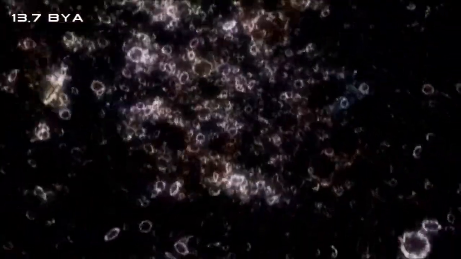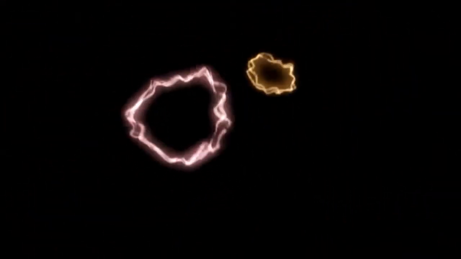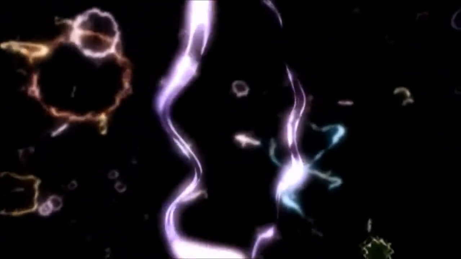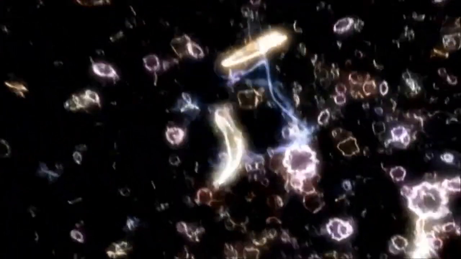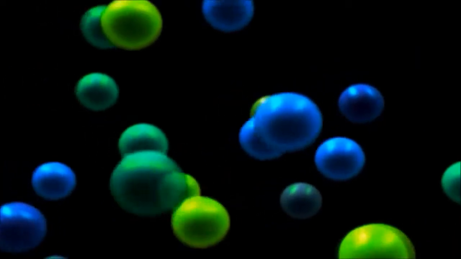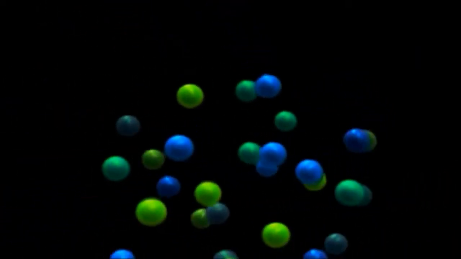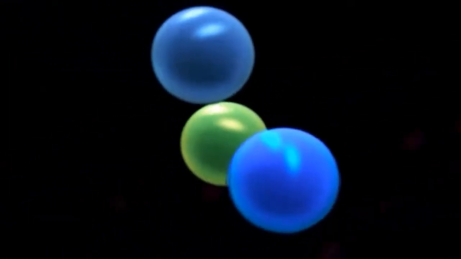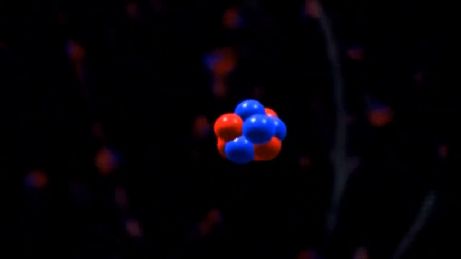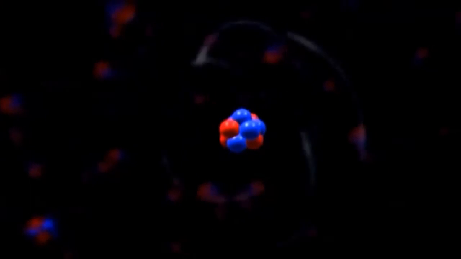Tiny, vibrating strands of energy occupied an infinite universe. The particular ways these strands wiggled produced various particles. Among these first particles were quarks. The universe cooled, allowing quarks to bind into groups of 3, forming baryons. These baryons also bonded, forming nucleons.